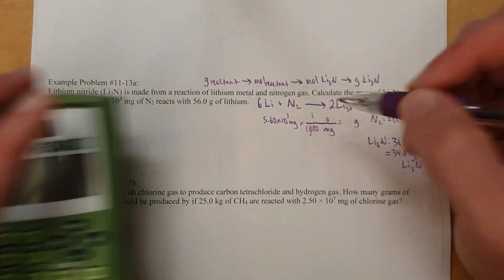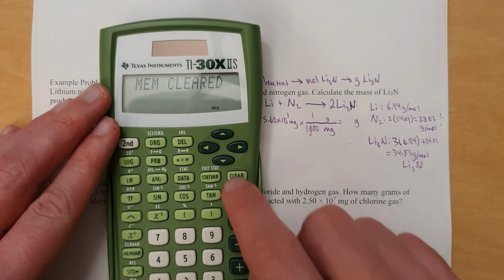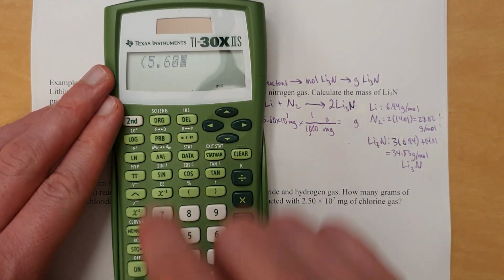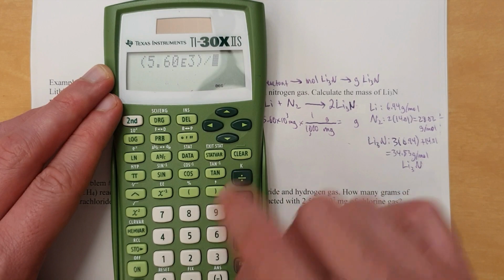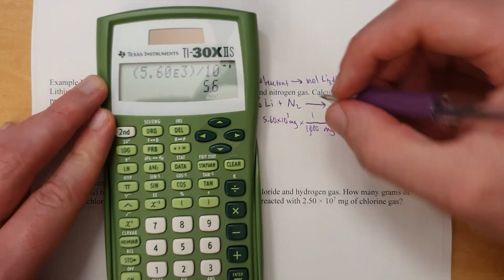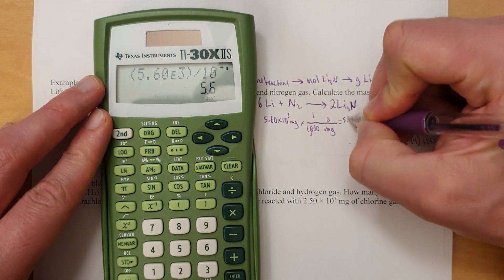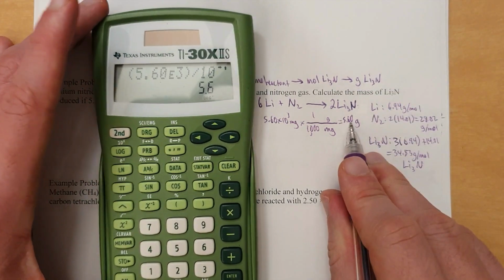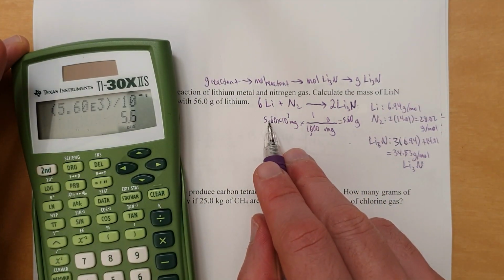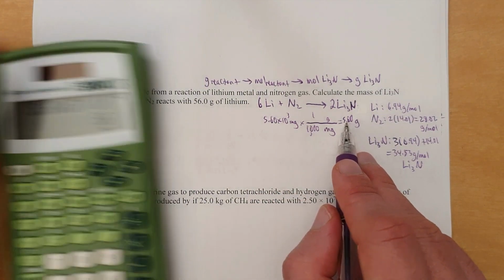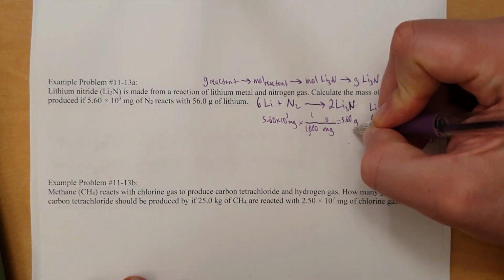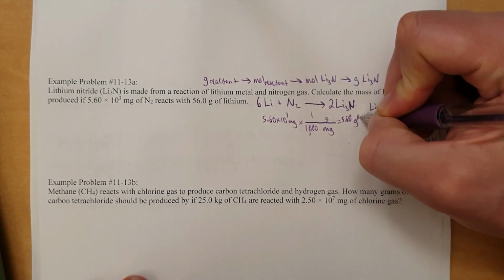We're going to take this divided by 1,000. That's 5.60, but I'll prove it to you. 5.60 times 10 to the third divided by 1,000 is 5.6. Now, 5.6 is what the calculator says. You make sure you say 5.60 because you have 3 sig figs here. You need to maintain your 3 sig figs. So that is your N2.